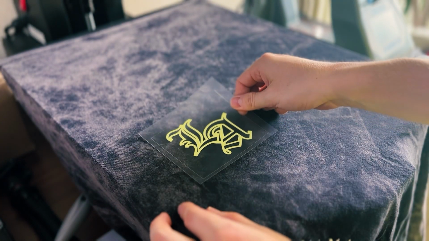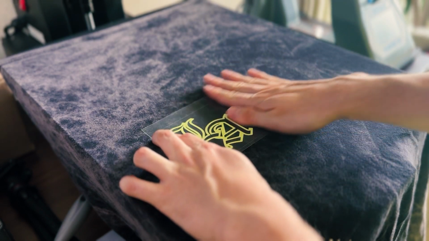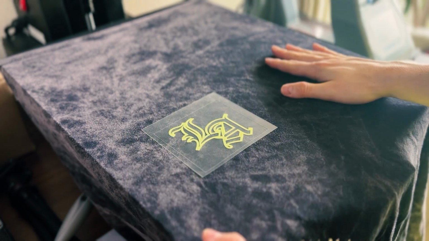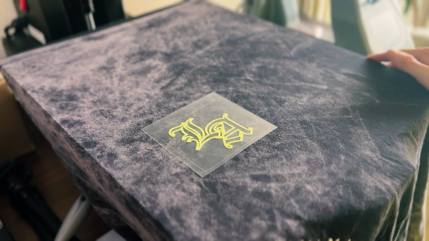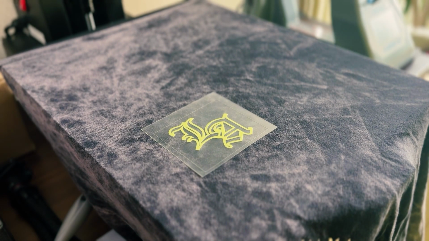All right, so the press is ready to go. I'm gonna place the transfer right here so y'all can see it. The pressure is firm. We got it at 305 degrees. I'm gonna press it for 10 seconds. So let's go.